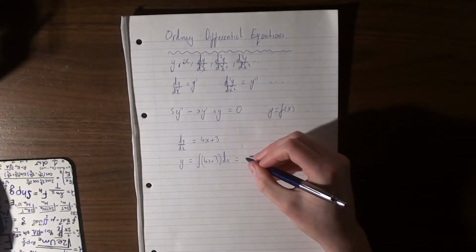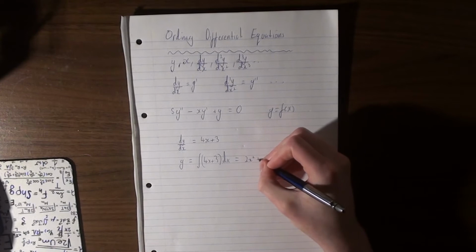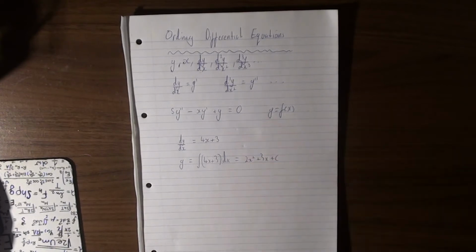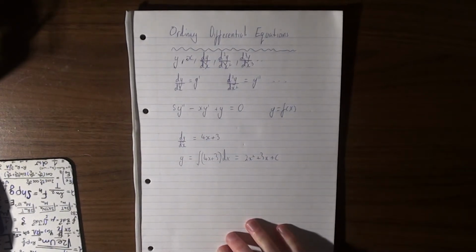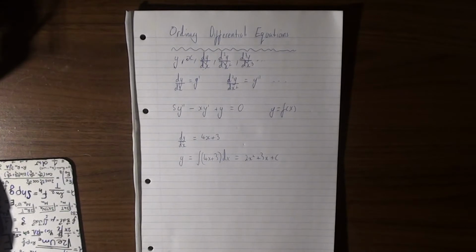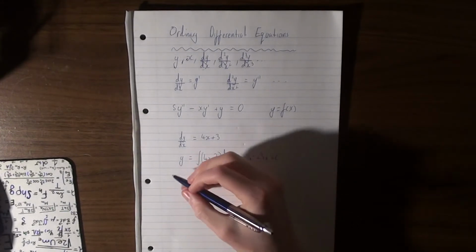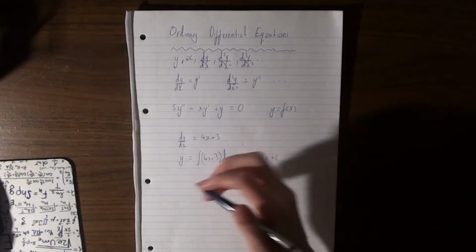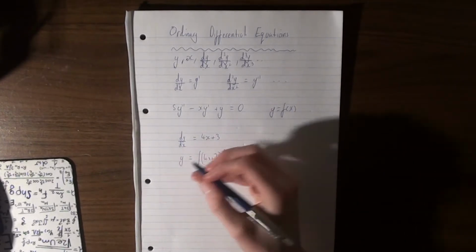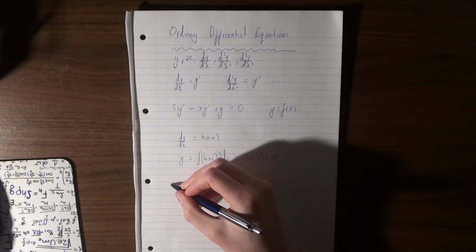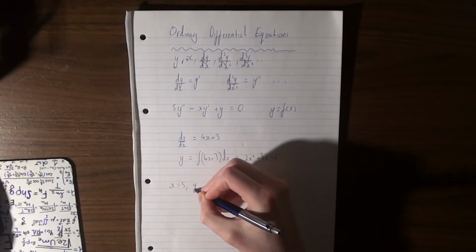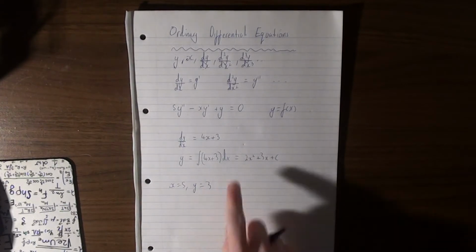It's going to be 2x squared plus 3x plus c. And usually we're given what are sometimes called initial conditions, so we're told that, by the way, we're given some coordinate. In other words, we're saying, when x is 5 then y is 3 or something. So we're told that x equals 5, y equals 3, and then that lets us solve for c.